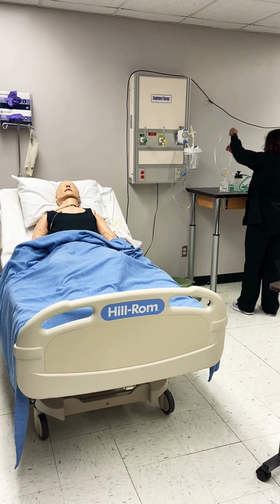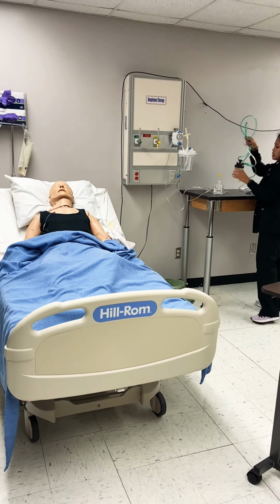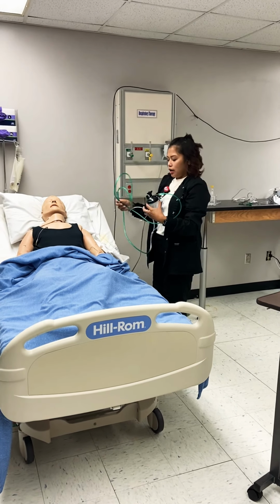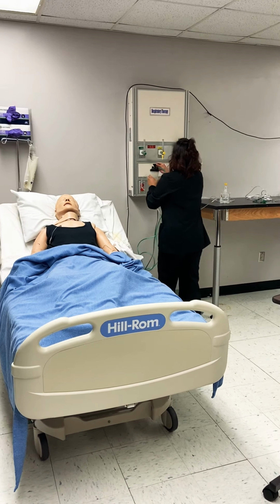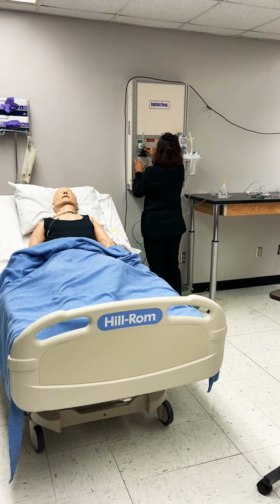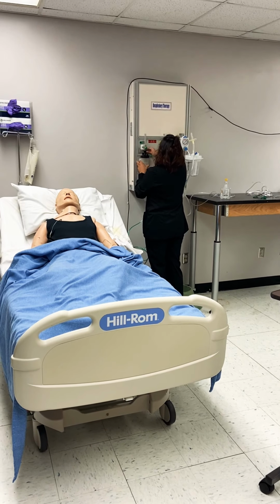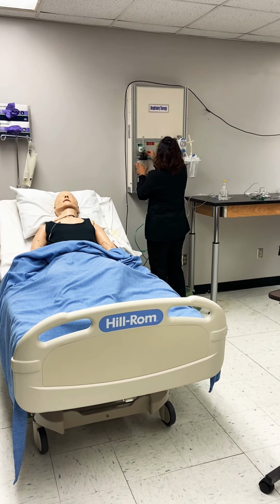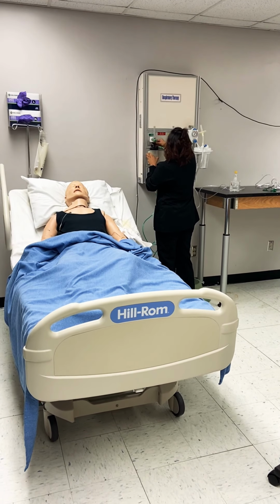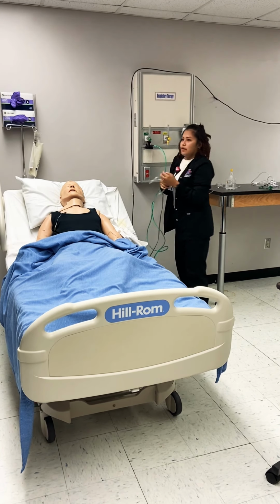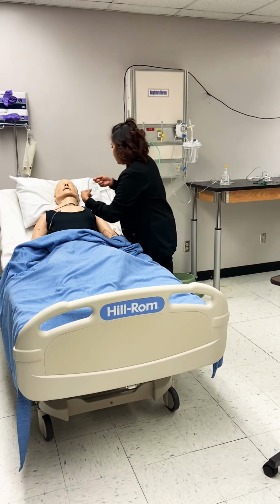The next device that I'm going to talk about is the high flow nasal cannula. In this device, you use a hard bubbler always. So you connect the hard bubbler up here, and the liter flow is 6 to 15. The FiO2 is 35 to 90%.